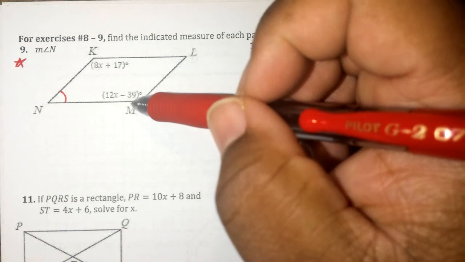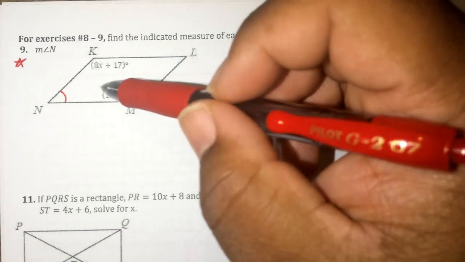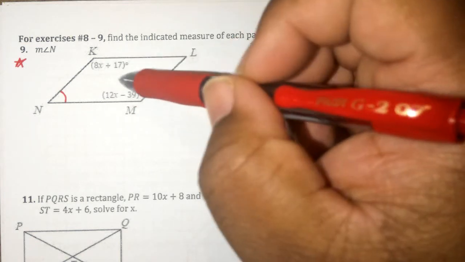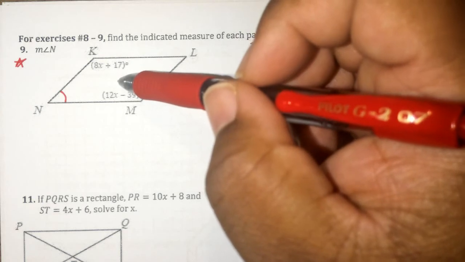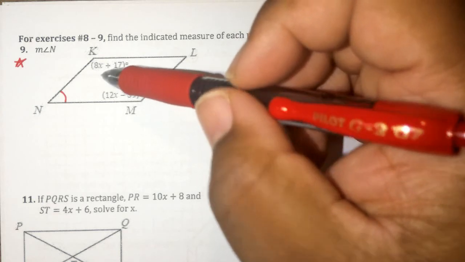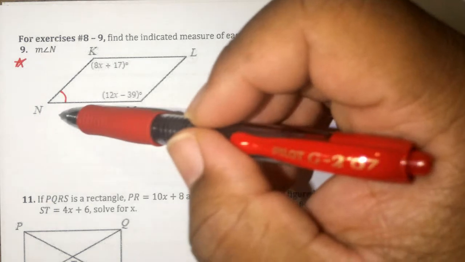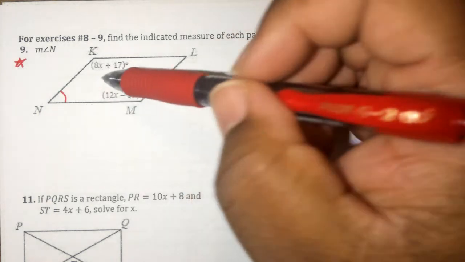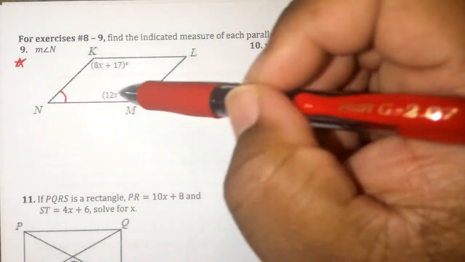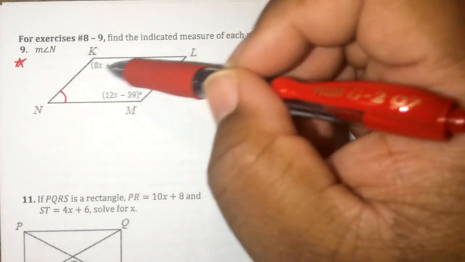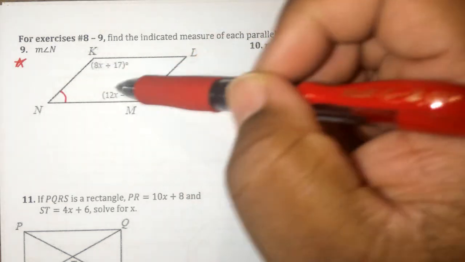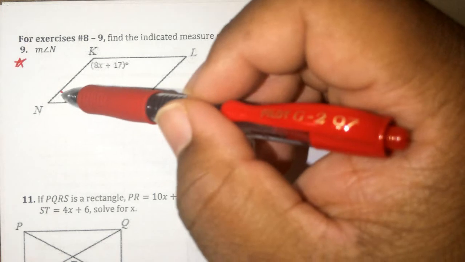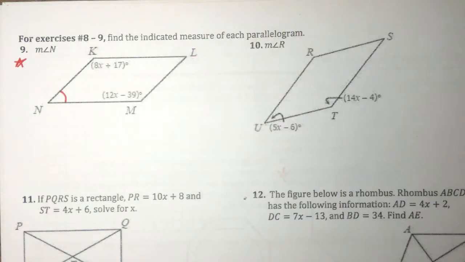After I set them equal to each other, to find angle N, I will plug back into either one of these. And then you need to recognize that from there, the relationship between K and N or M and N is same side interior or consecutive, meaning they add up to 180 degrees. So after I plug back into either one of these, I'm going to subtract from 180 to get what angle N is. It's a pretty simple problem to do.